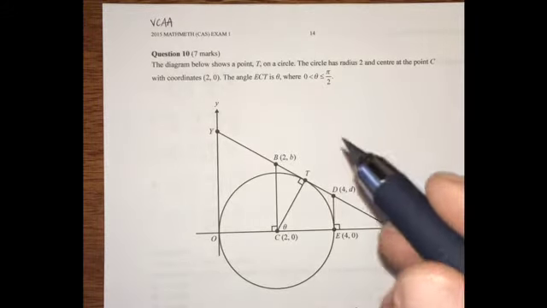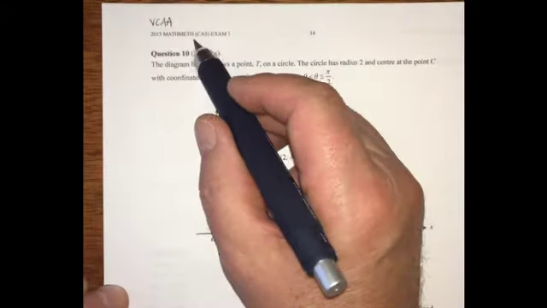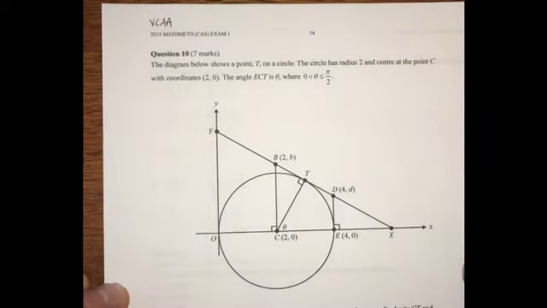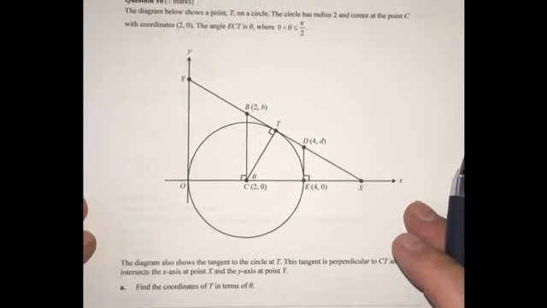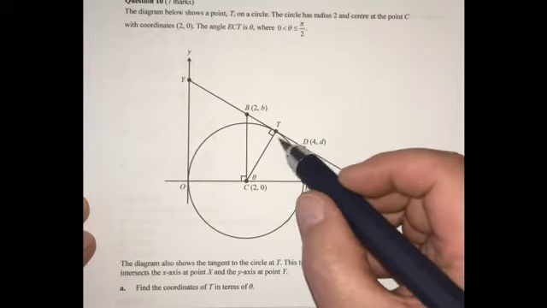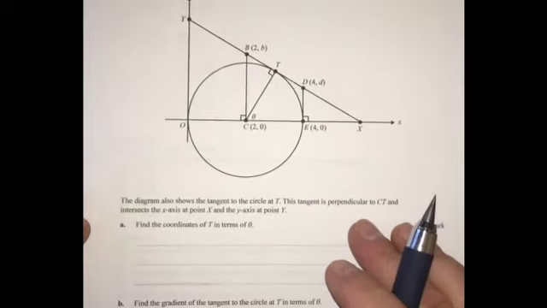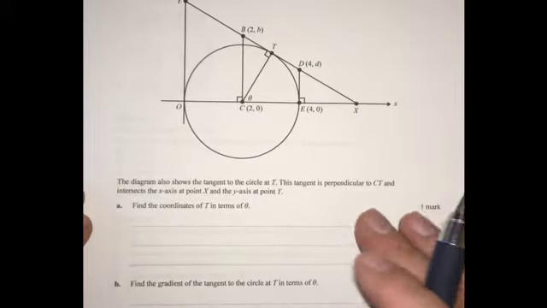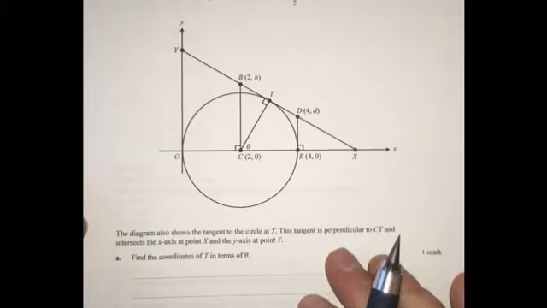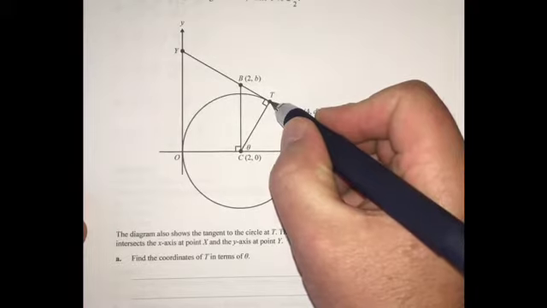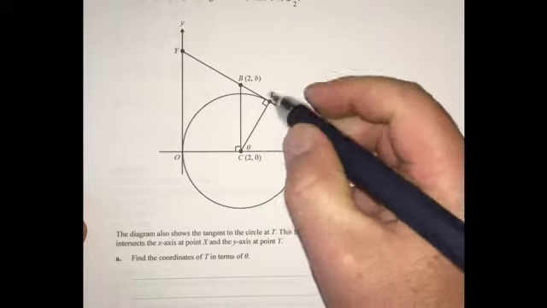So this is VCAA 2015 Exam 1. And this is a pretty tricky question, or parts A and B are anyway, because it relies on this strange sort of diagram. Part A asks to find the coordinates of T in terms of theta. So the coordinates there in terms of this angle.